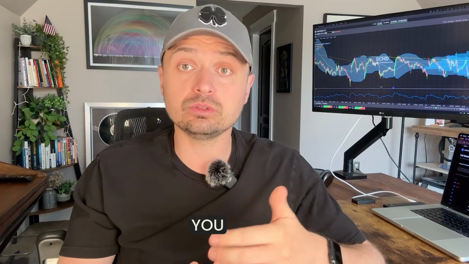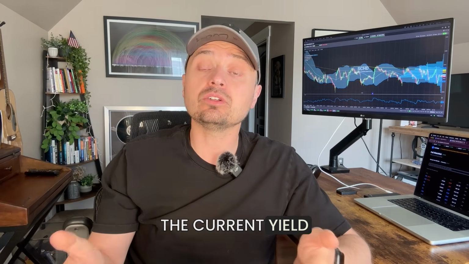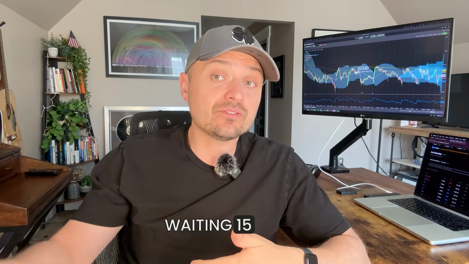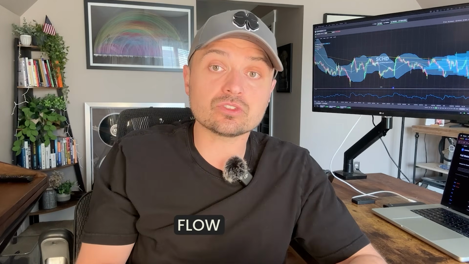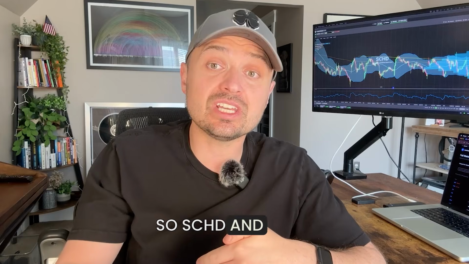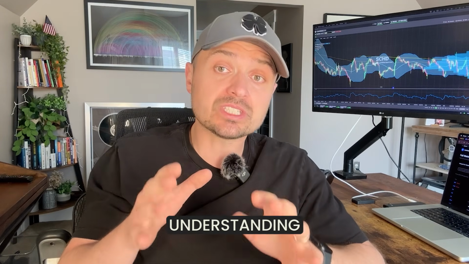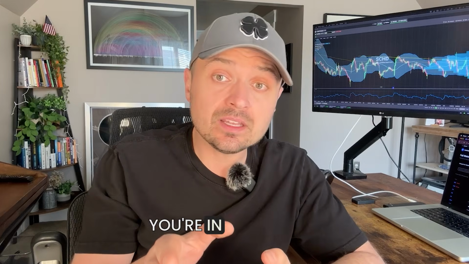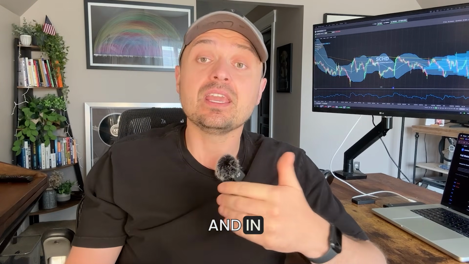If you're closer to retirement, or if you need a portfolio that generates actual spendable income in the next few years, the current yield obviously matters way more. Waiting 15 years for dividend growth to really compound doesn't work if you need cash flow this year, right? So SCHD and DGRO map to different points on that spectrum. Understanding which phase you're in determines which one belongs in your specific portfolio and in what proportion.